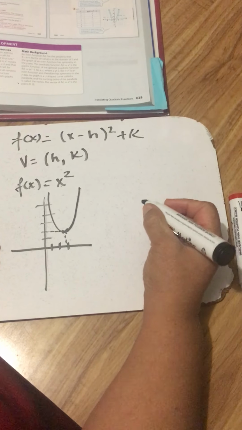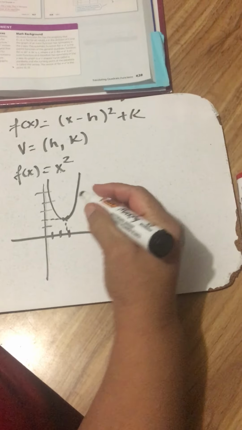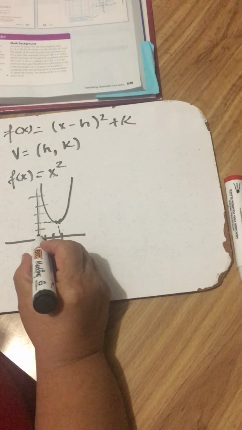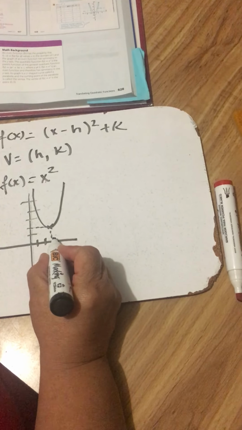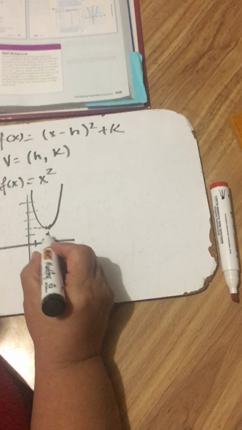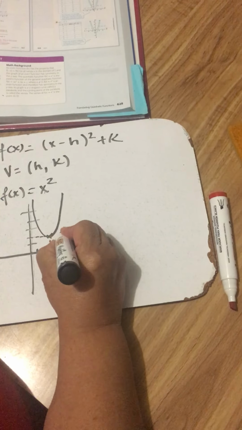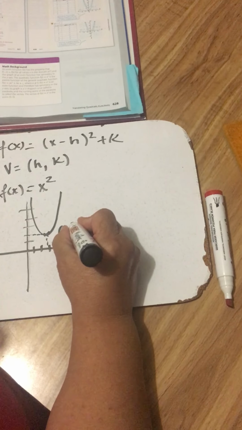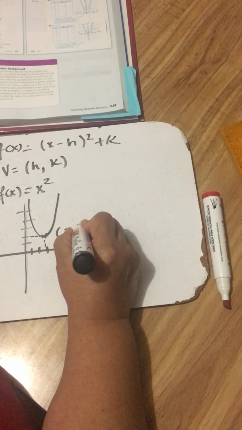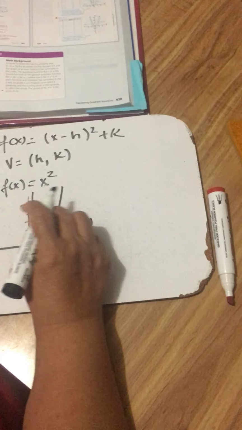Okay, I need to find the vertex here. I saw the graph and I checked that it's going to be 3 on the x-axis and 2 on the y-axis. Then the vertex is going to be at (3, 2). This is the vertex of this graph.